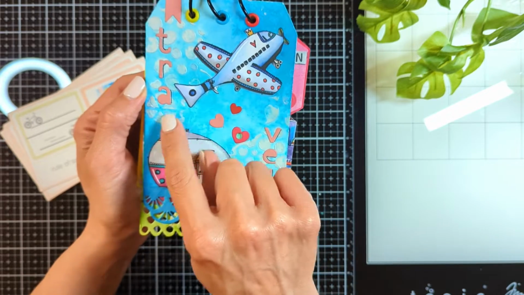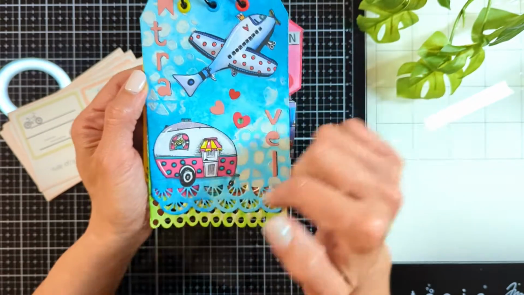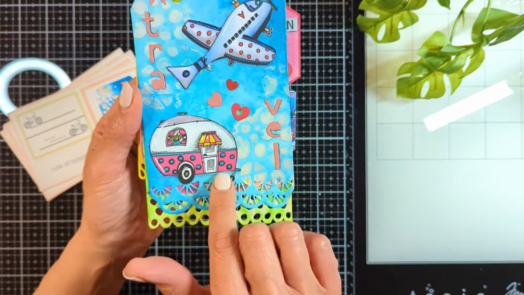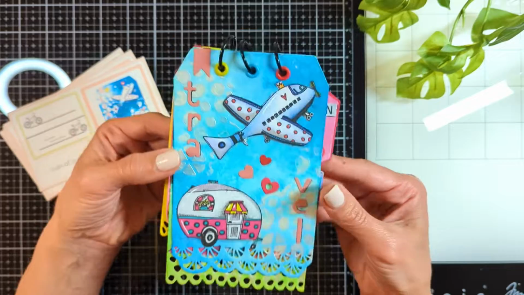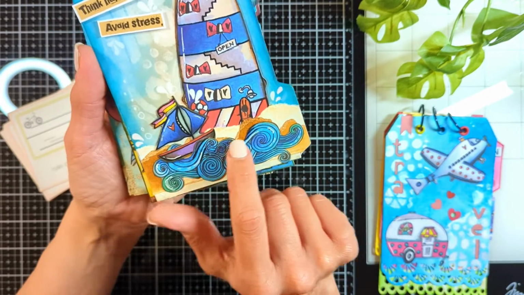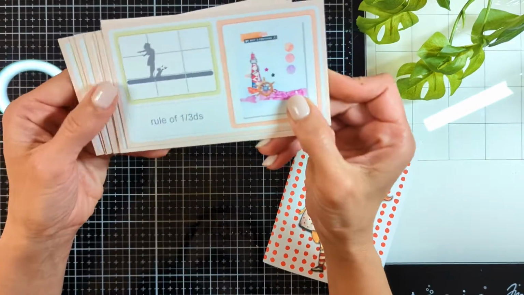I have an example over here. This is the actual art journal page that I left its picture over there. Look, I left the space behind my airplane and I left the space ahead of my camper as if the camper is going to have a trip ahead of it, and I wrote travel. Also over here, I did leave a little space in front of my boat as if it's going into that space.